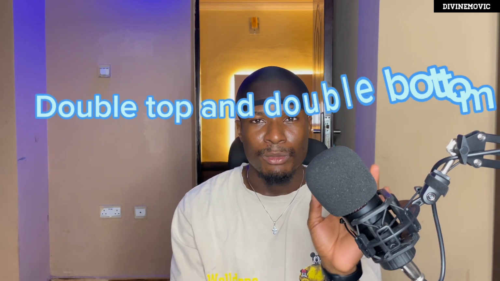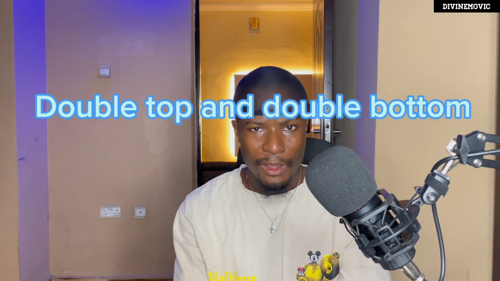Now the next type of liquidity for you to understand is double bottom and double top. Every newbie as well has been told that whenever they see a double top or a double bottom, it means that it's time to buy or time to sell. Now when they see a double top, they tend to put their entry at the double top, with their stop loss the same thing, 20 pips or 25 pips away from the entry.